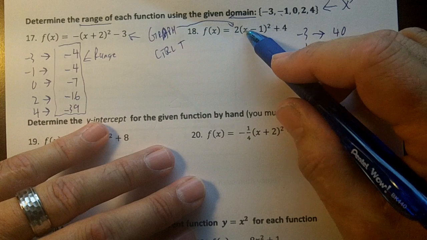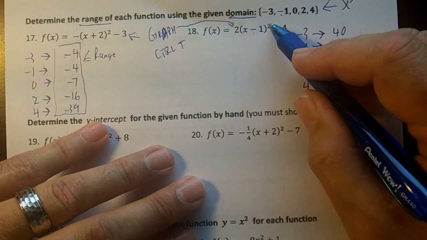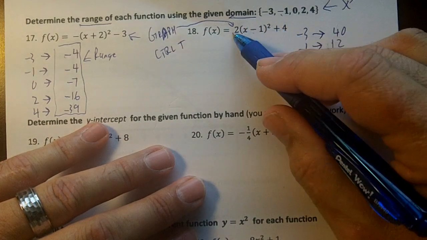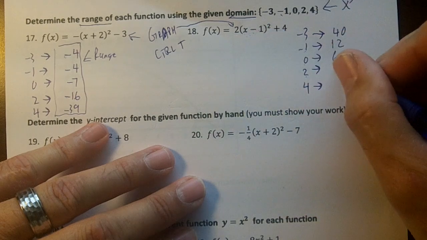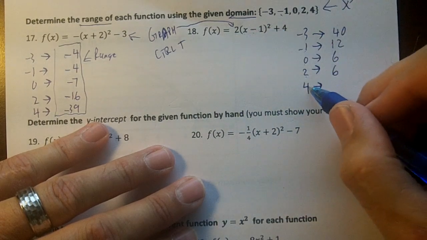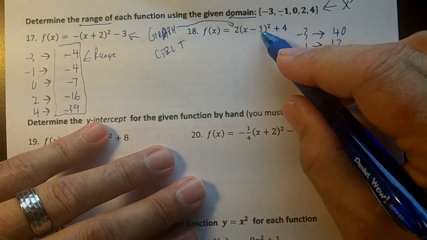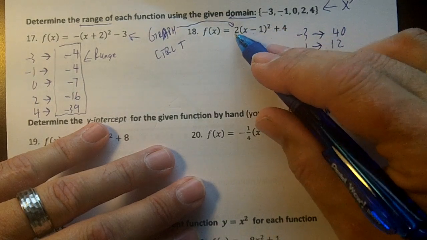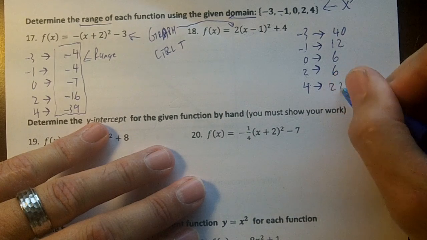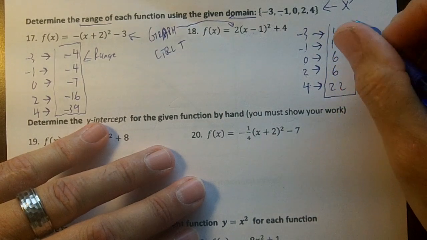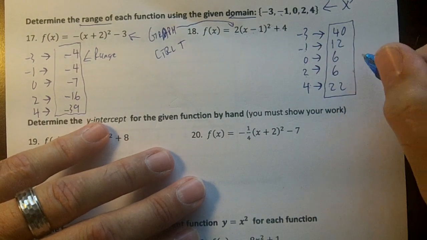Plug 2 in. 2 minus 1 is 1. 1 squared is 1. 1 times 2 is 2. 2 plus 4 is 6. And then on 4, 4 minus 1 is 3. 3 squared is 9. 9 times 2 is 18. 18 plus 4 is 22. So these numbers right here would be in your table of values with the calculator, and this is your range.